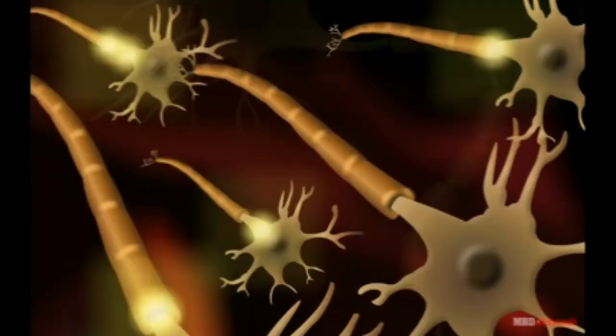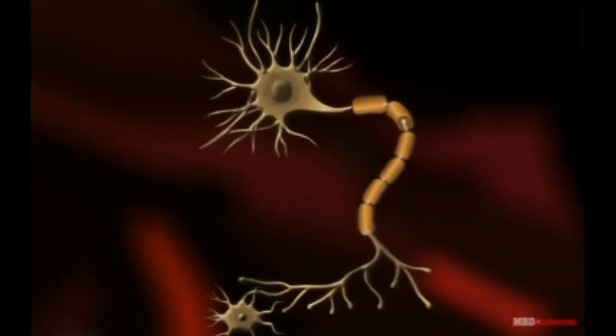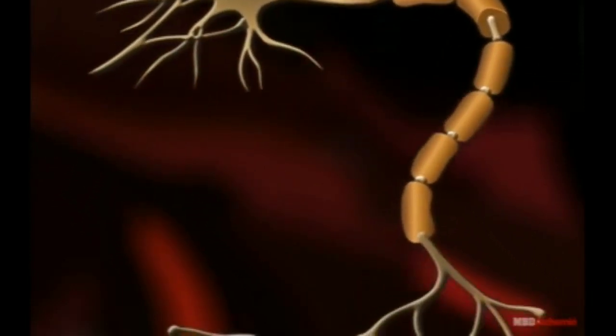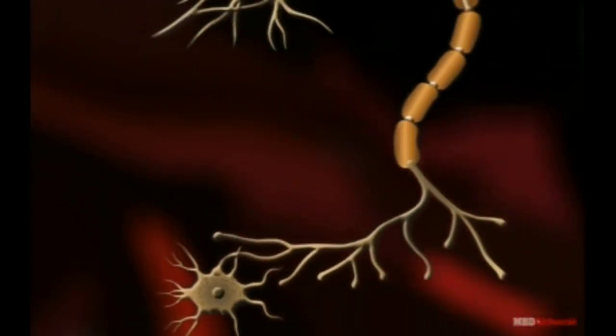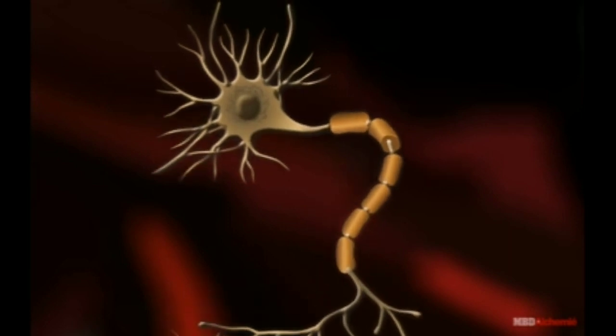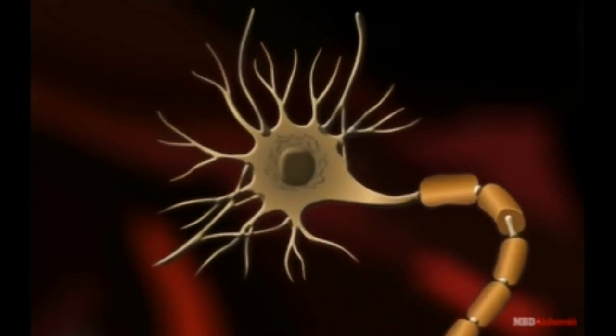Let's understand the structure of a neuron, or nerve cell. A neuron is a nerve cell with branches. It is the structural and functional unit of the nervous system. It may be elongated over 100 centimeters. A neuron can detect, receive and conduct the nerve impulse to various parts of the body.